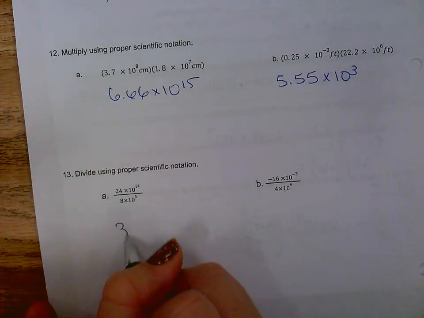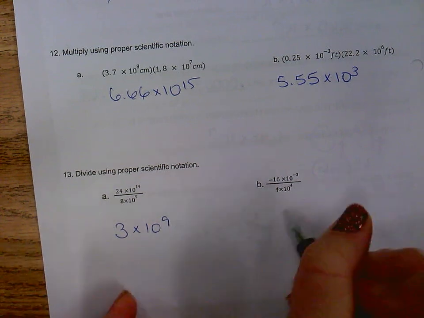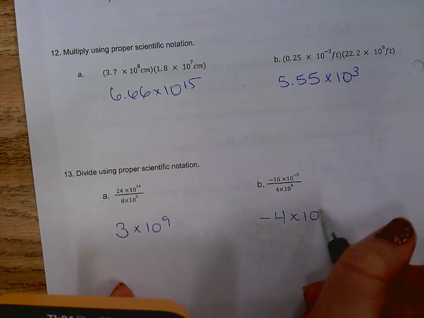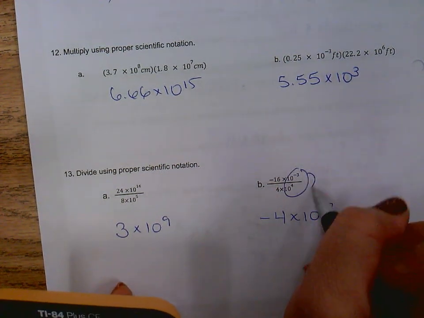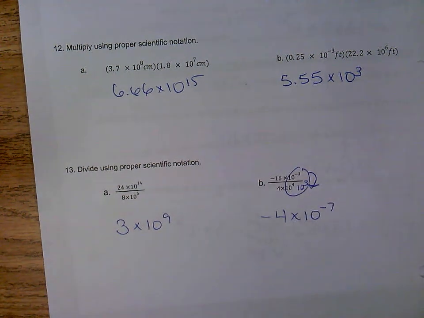This would be 3 times 10 to the 9th and negative 4 times 10 to the negative 7. You end up with 10 cubed in the denominator on this one. So you end up with negative 4 in the numerator, 10 to the 7th in the denominator, and it's 10 to the negative 7th because you're dividing by 10 to the 7th. Negative 4 times 10 to the negative 7.